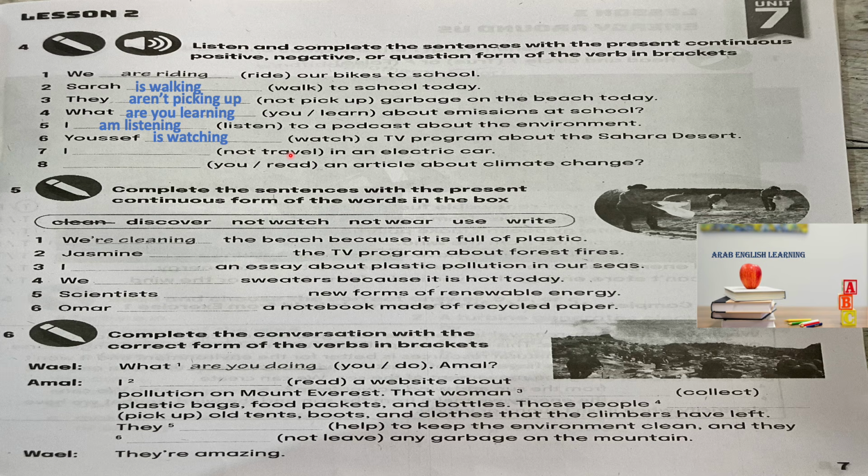Yusuf is watching a TV program about the Sahara Desert. 7. I'm not traveling in an electric car. 8. Are you reading an article about climate change?